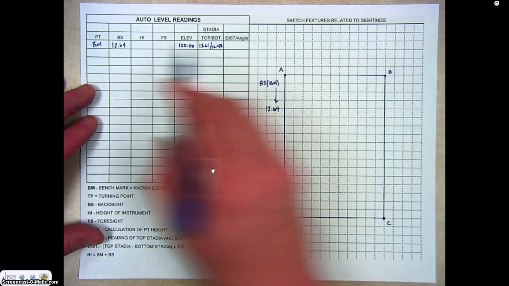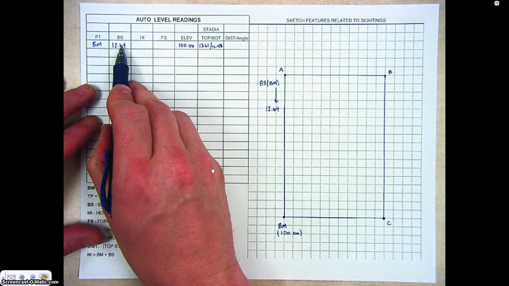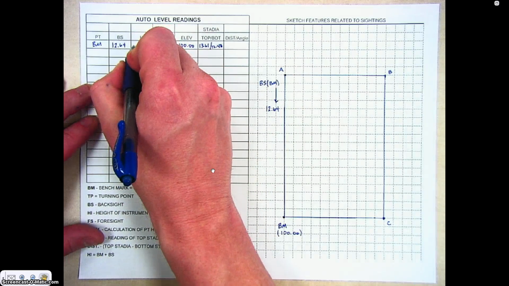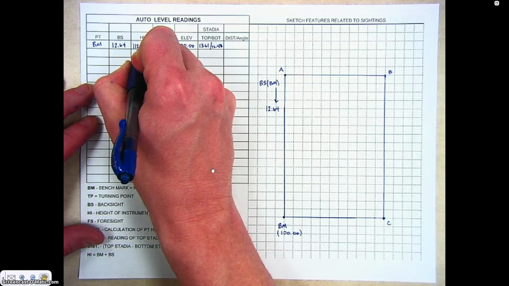The other thing that we can calculate is the height of the instrument. So the height of the instrument is the backsight plus the elevation. And so this one is going to be 112.64.